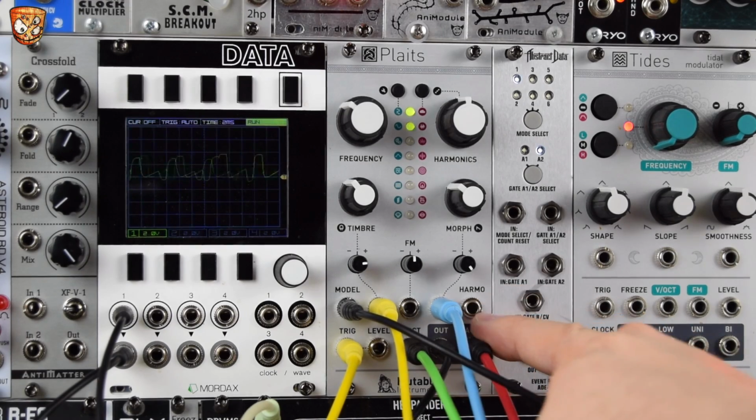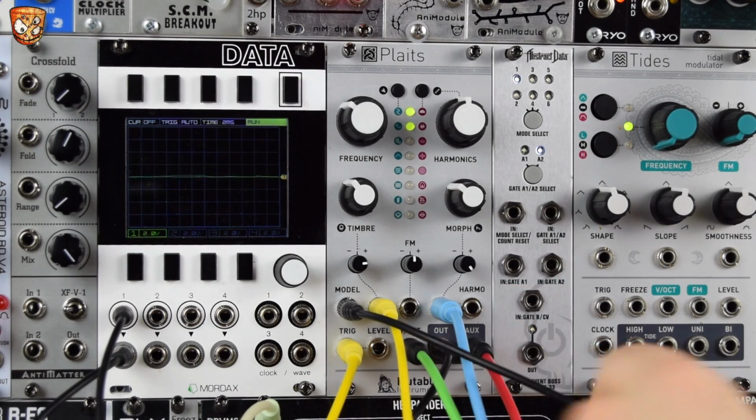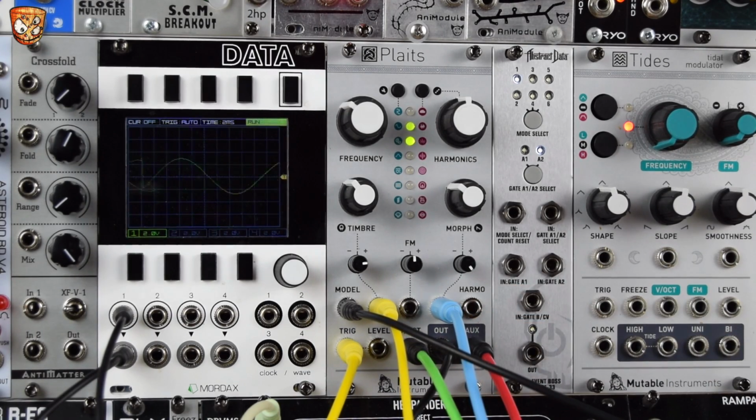In this case, because we have an auxiliary out that is different in each mode to the main output, I've patched this through a VCA, taken a random gate that's in time with my sequencing, and opened that up with an envelope. So here's the main output again. And here's the auxiliary output, hard panned to the right. Mix that with the main out.